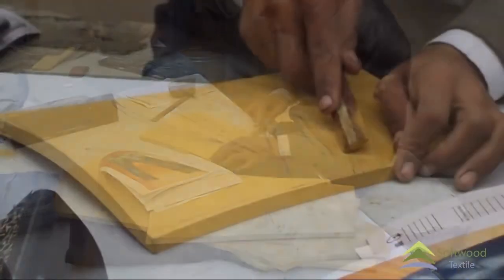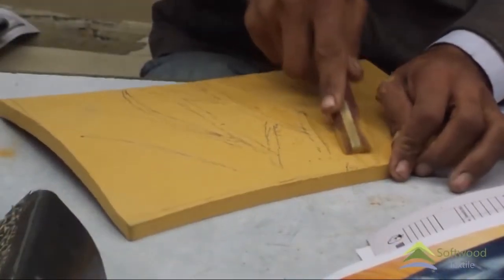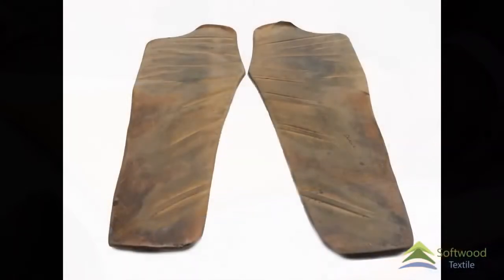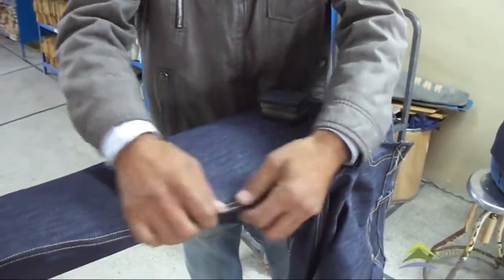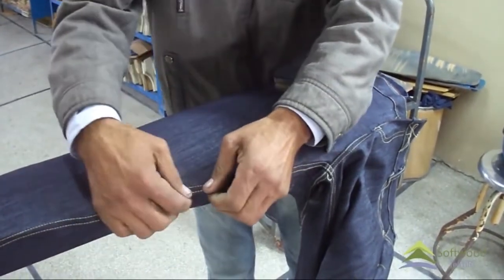The whiskers pattern is traced and engraved on a sheet. This sheet is then placed on a stand on which the garment is mounted. Special care is taken while mounting the garment to avoid any creases on the garment.